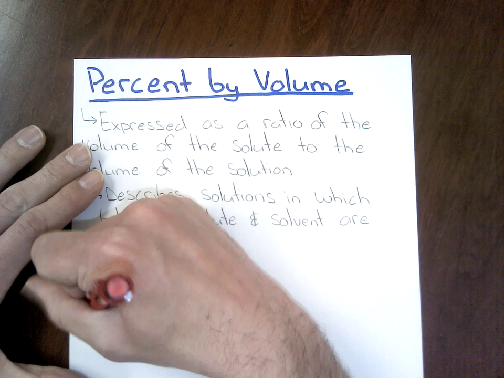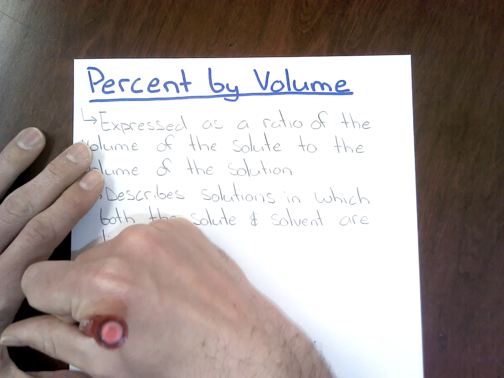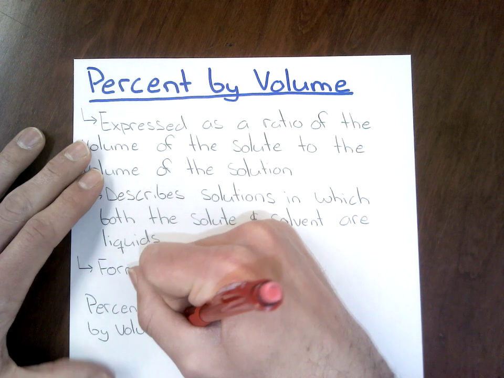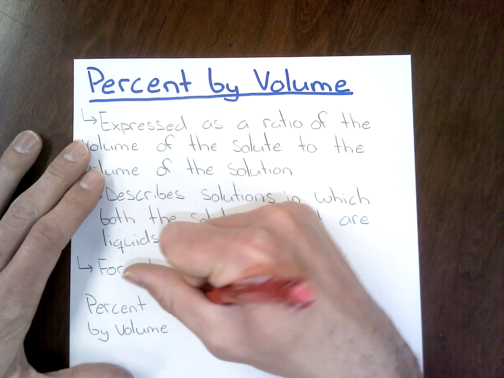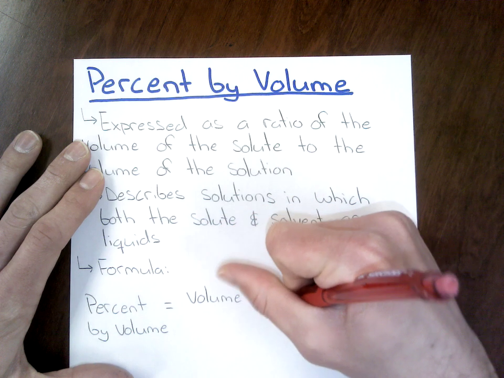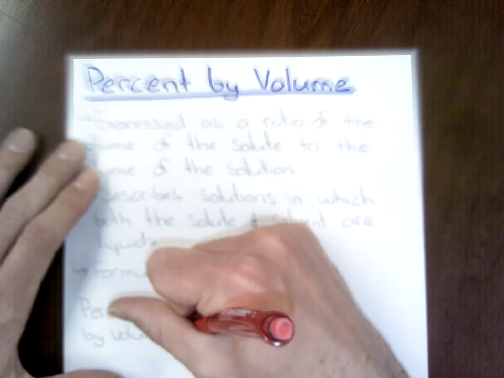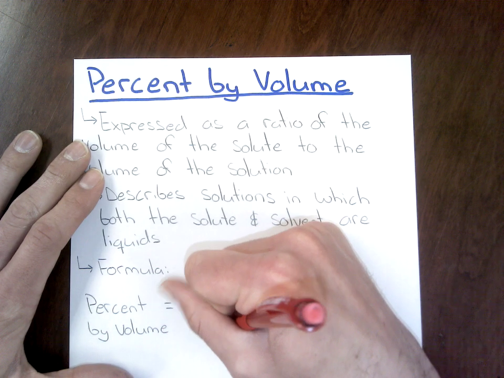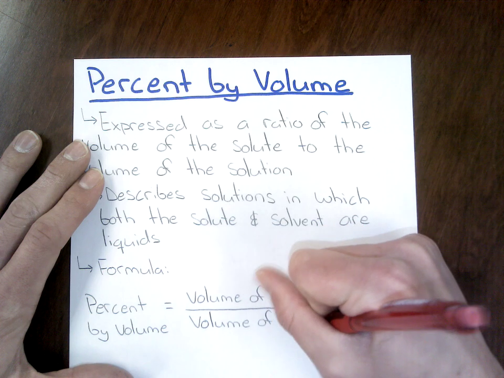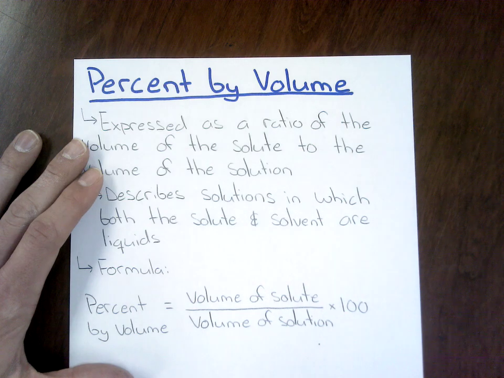The percent by volume is equal to the volume of the solute divided by the volume of the solution. And because it is a percent, remember we need to multiply this by 100, okay?